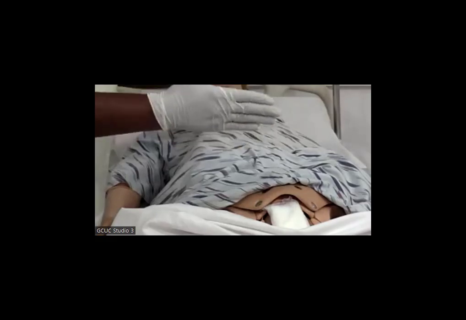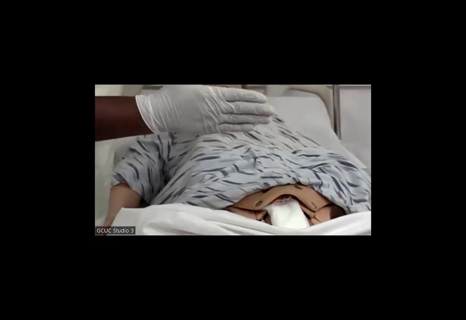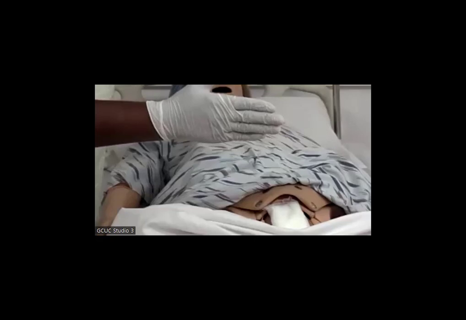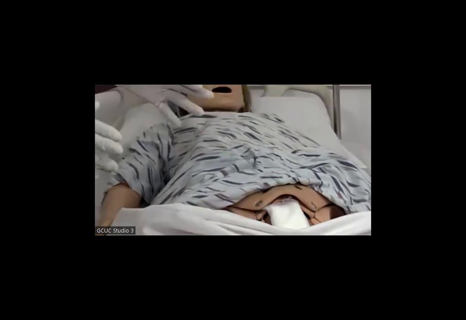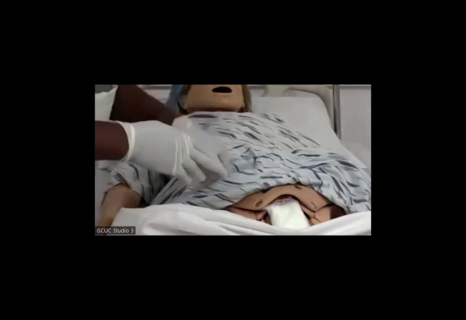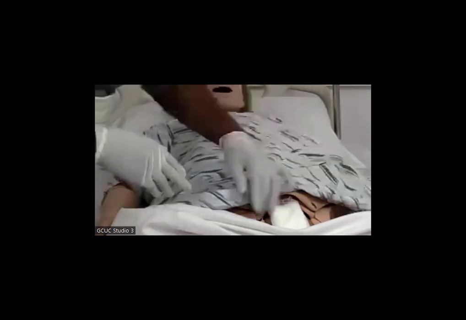So you are bringing the anterior and posterior together so that the uterine walls will meet together, and that can also exert pressure on the bleeding vessels. The idea is that you want to reduce bleeding from coming.